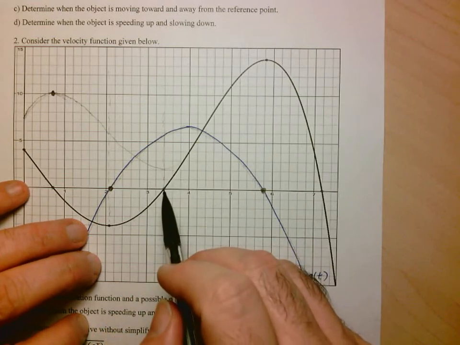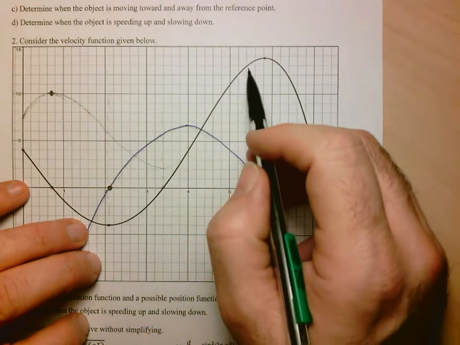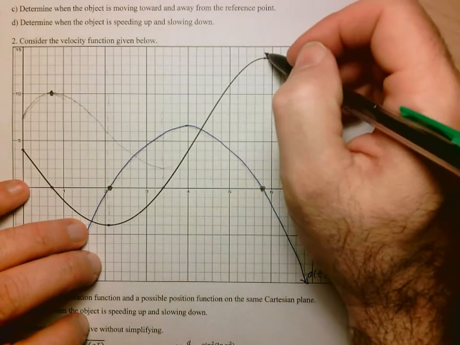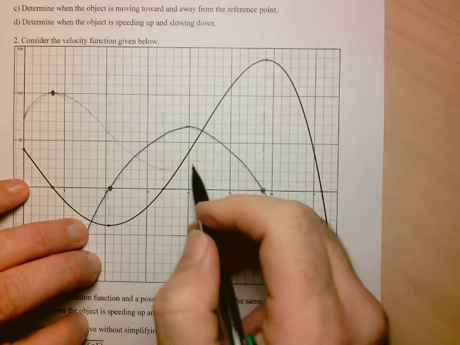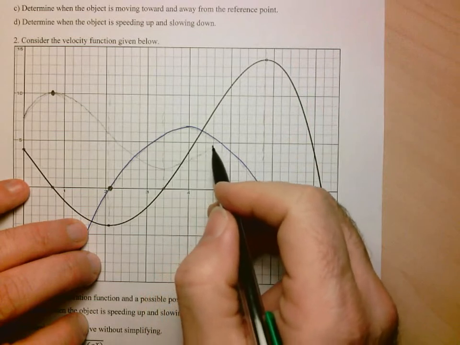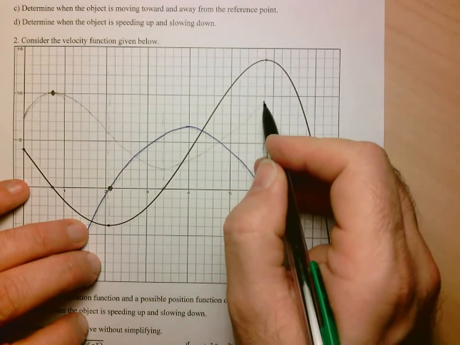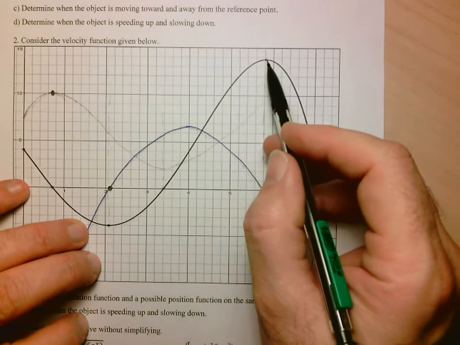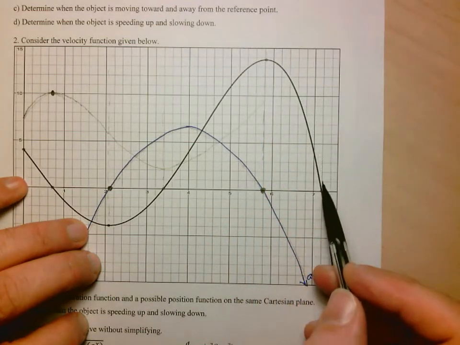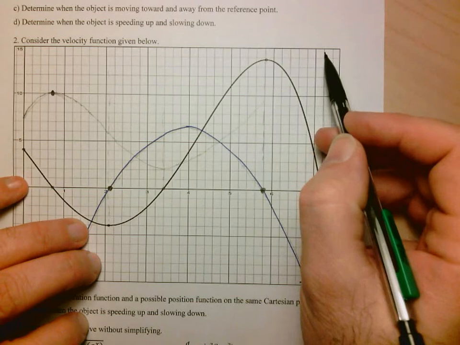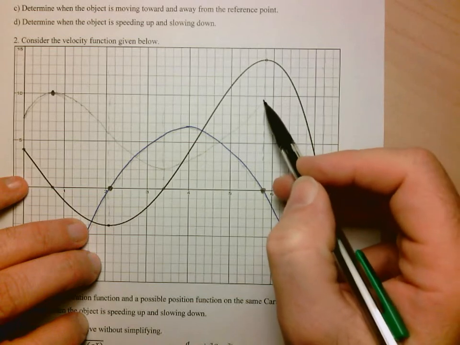And what are they going to do? They're going to keep getting steeper and steeper till I get to this point here. And then when I get to this point, they're still going to be positive, but getting less steep until I reach, and let me draw my line up here, where the slope of the tangent is horizontal.